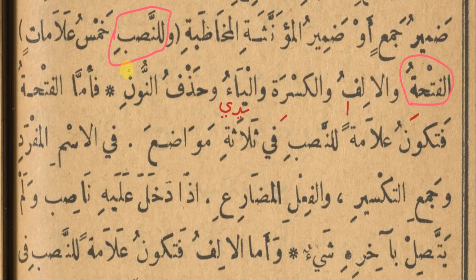وحذف النون, and the omission of the noon, this letter noon. When you see it, it indicates a state of rafa' or being raised. And if it's omitted, that's also a mark. So these are the 5.